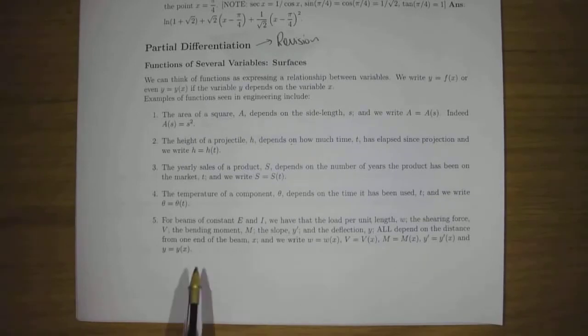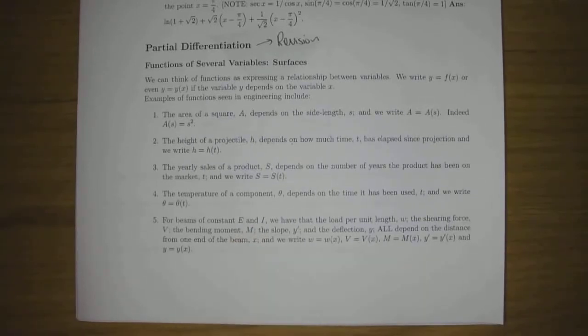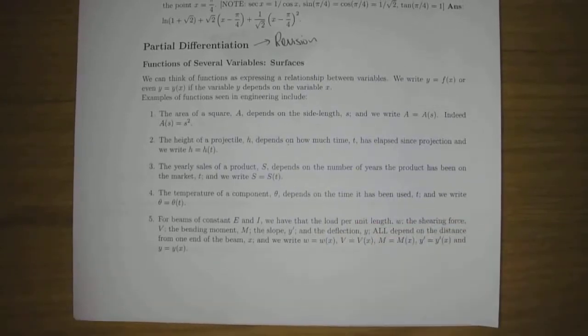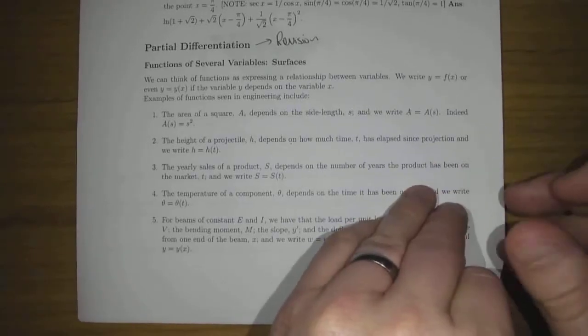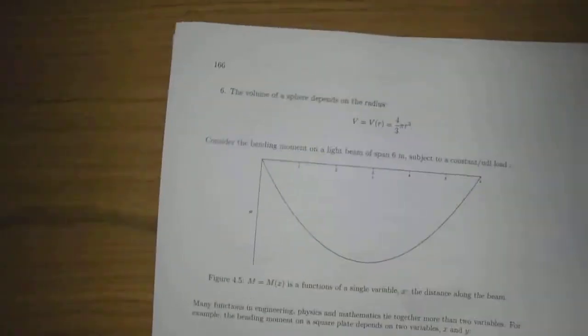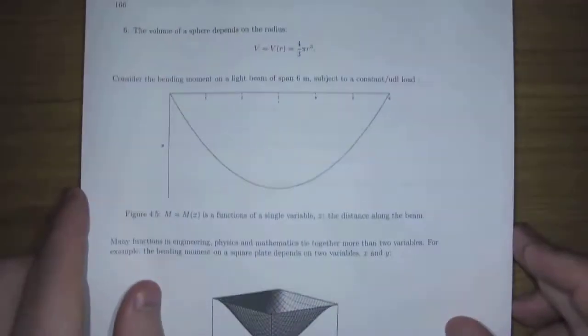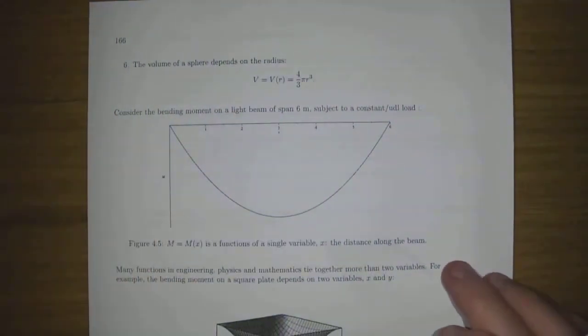For beams of constant Young's modulus and second moment of area, we have that the load per unit length, W, shearing force, bending moment, slope and deflection all depend on the distance from one end of the beam. So this is something you've seen before. When you know the distance along the beam, you can calculate all those variables. The volume of a sphere. So consider for a moment the bending moment on a light beam of span 6 meters subject to a constant UDL load.